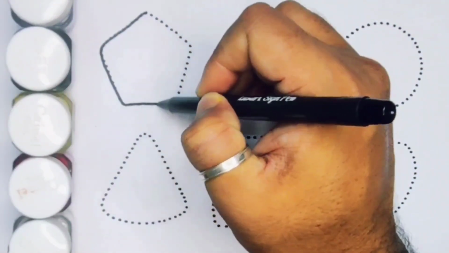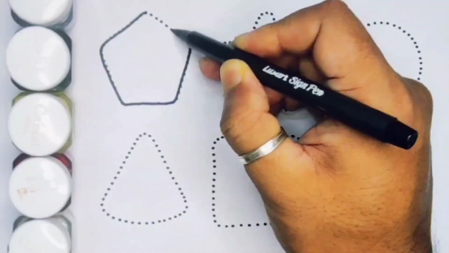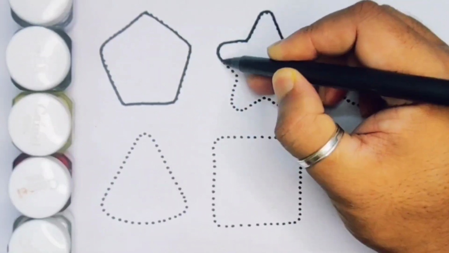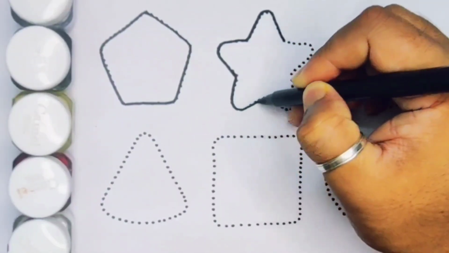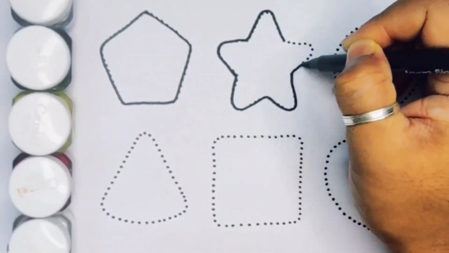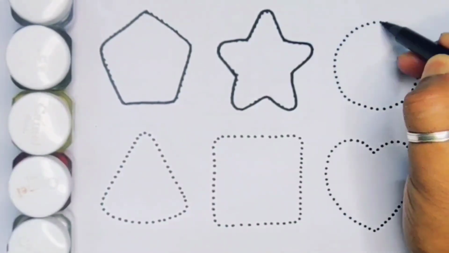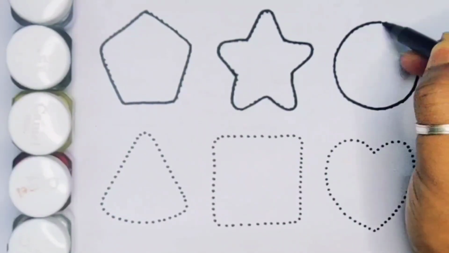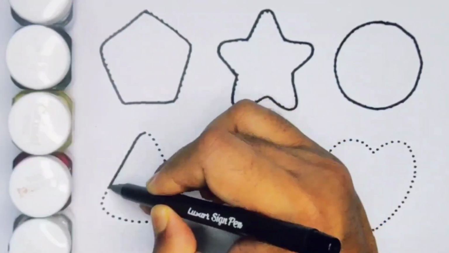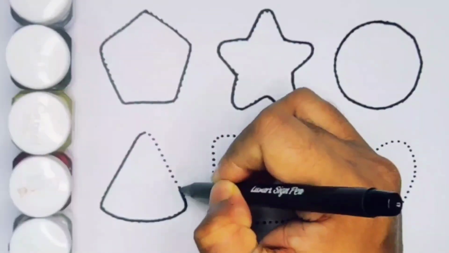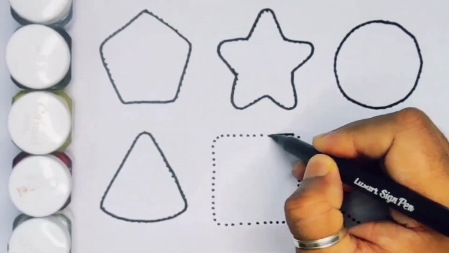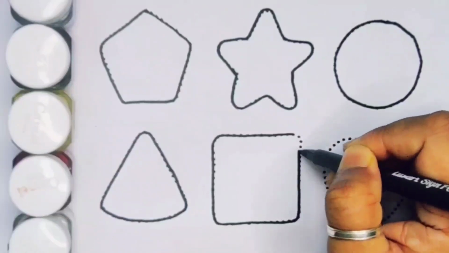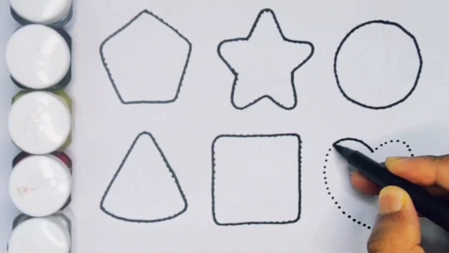Pentagon, star, circle, triangle, square, heart.